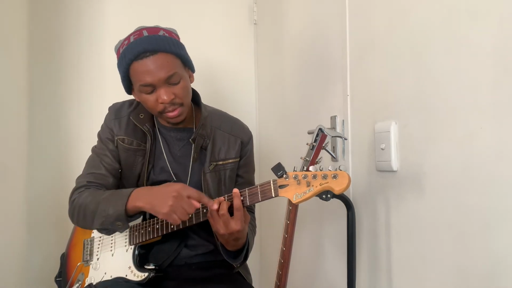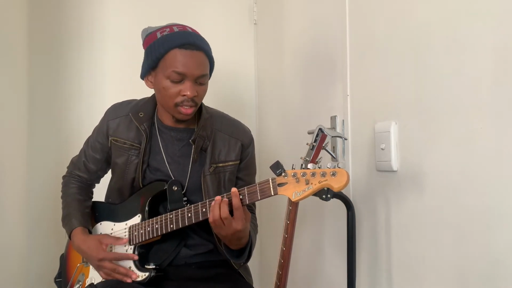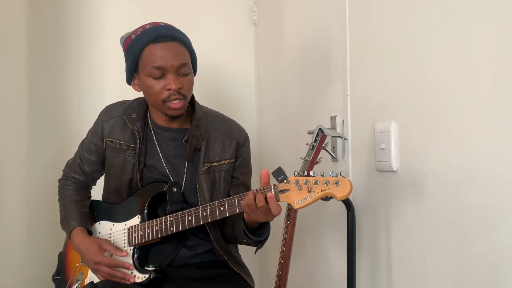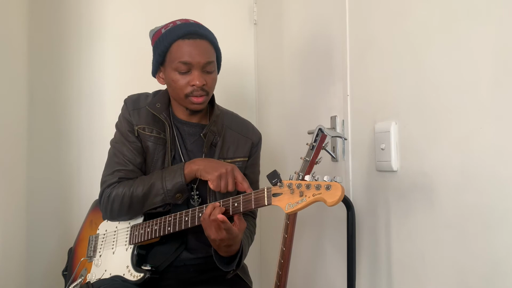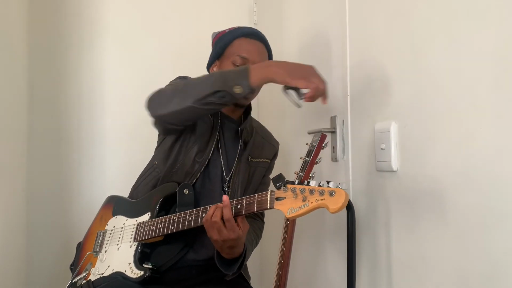So if you look, this is a shape in itself, right? And this is also a shape, and that's also a shape. And this shape takes from the open E chord, right? So I'm just barring. It's like I'm putting a capo here, but I'm doing it with my pointer finger. Look at this.